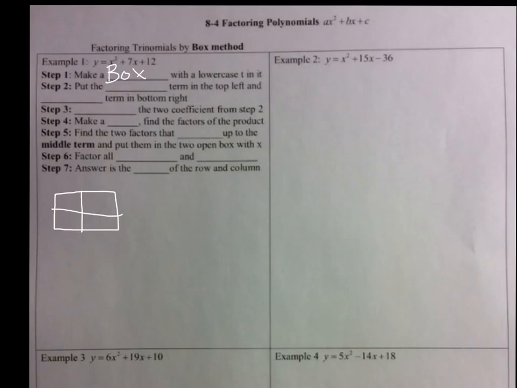Alright, step number 2. Put the first term in the top left, and the last term in the bottom right. So in this case, we have our first term, which is the x squared. So I'm going to put x squared on the top left. And then the last term we have is a positive 12. So I'm going to put positive 12 on the bottom right.